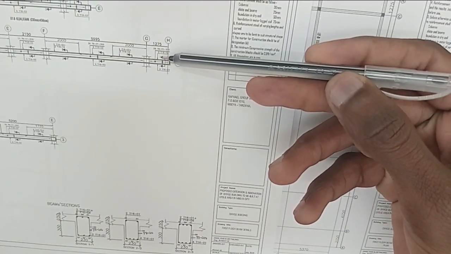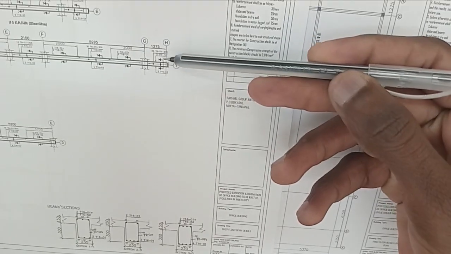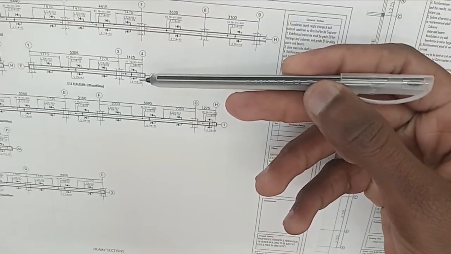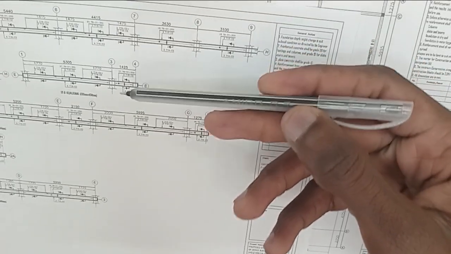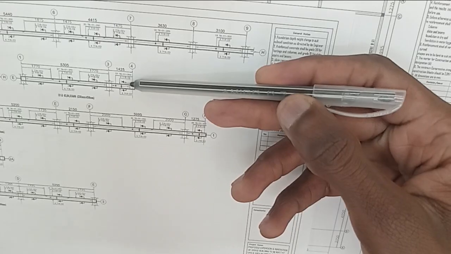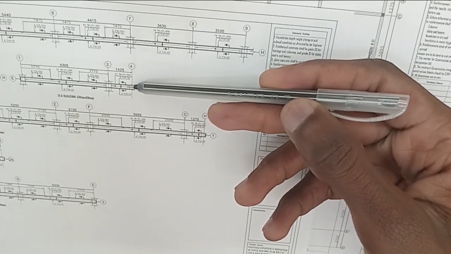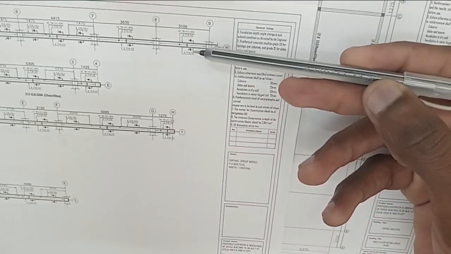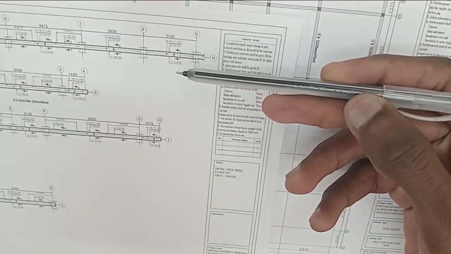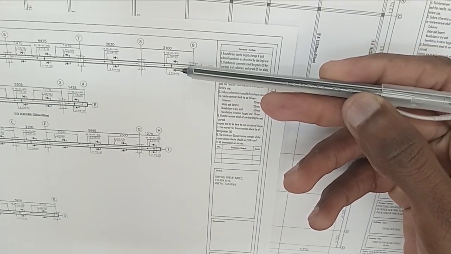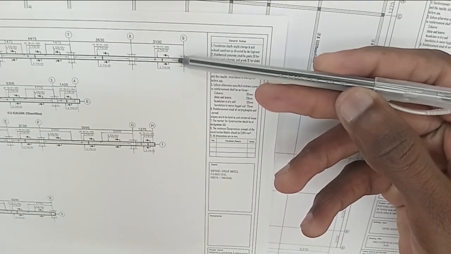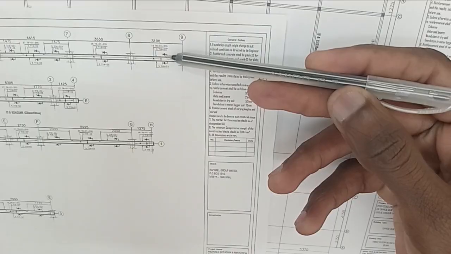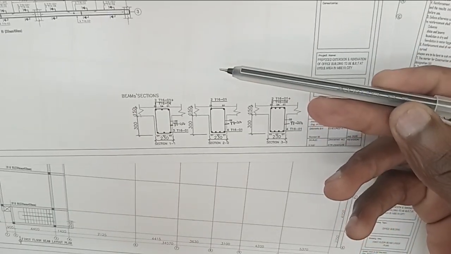Over supports, section 1.1 is where extra bars are required, and this is the beam elevation for beam mark number 1 and 2 over support, which shows that section 1.1 is where extra bars are required.